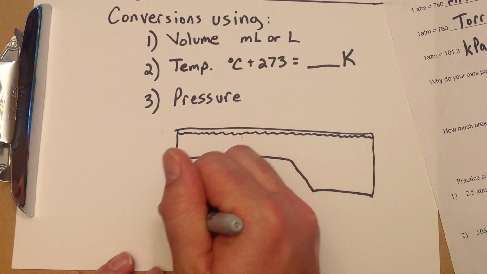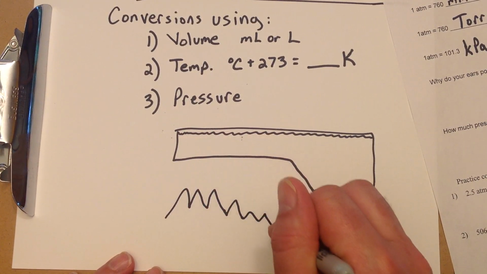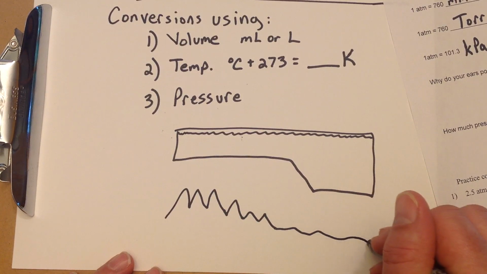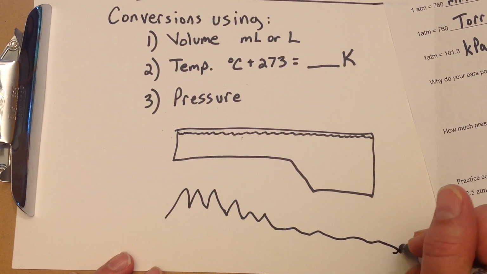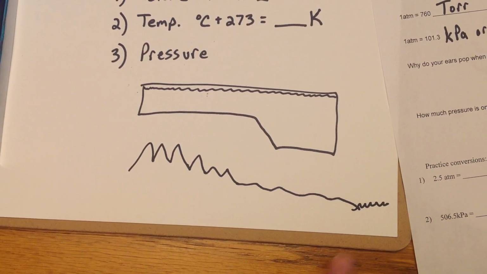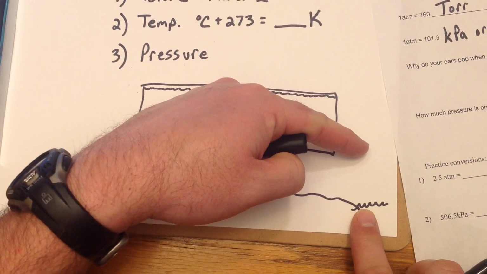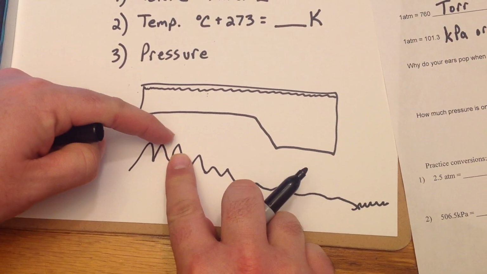So I'm going to try to draw mountains. And then you have a few foothills. And then you have all the way down to the beach. So at the beach, you've got like the deep end of a swimming pool, you've got a lot more air on top. Here in the mountains, you'd have less air.